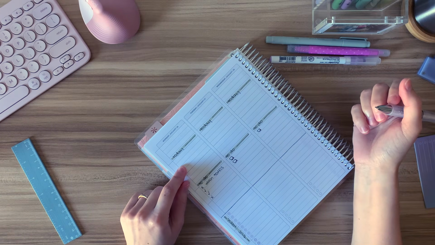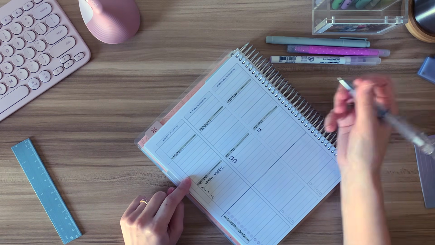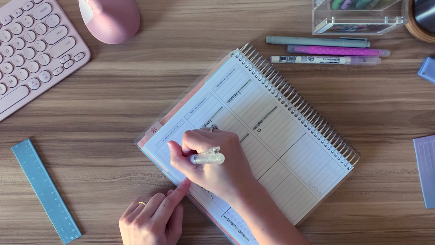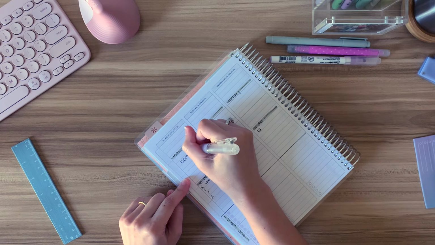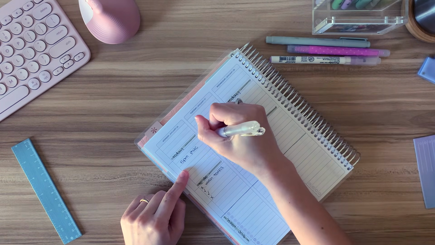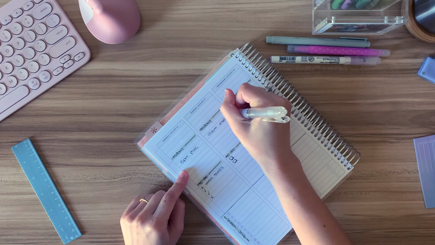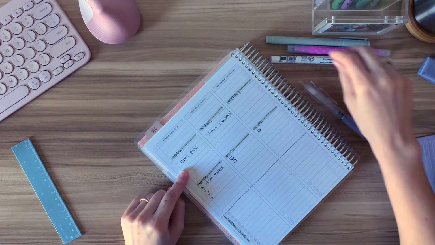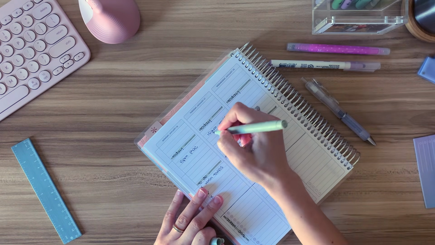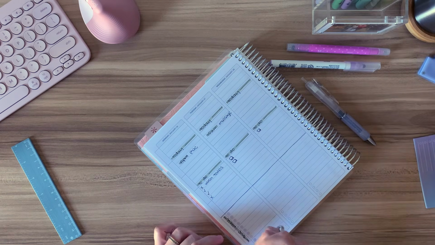With the timed appointments, sometimes I will use a highlighter. So let's say something's happening, practice, or let's say I have a massage appointment. Oh, that's way too much. Okay. I will highlight this part to call attention to those things.